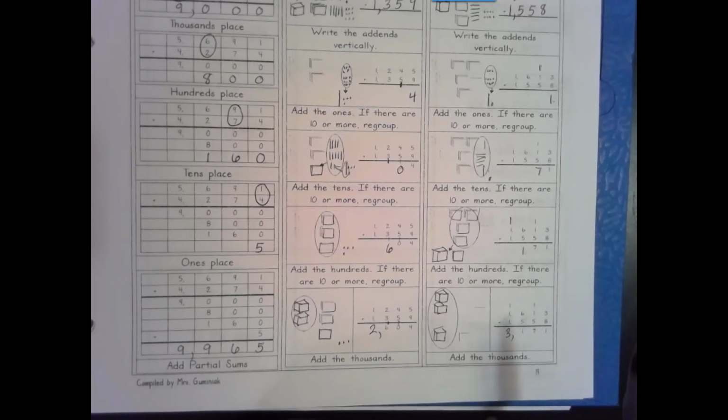3,171. So now we're going to practice the 3 different ways. You do not have to do them 3 different ways. Choose the way that makes the most sense to you, that you like best, because I would rather you find a way that you will always get the right answer.